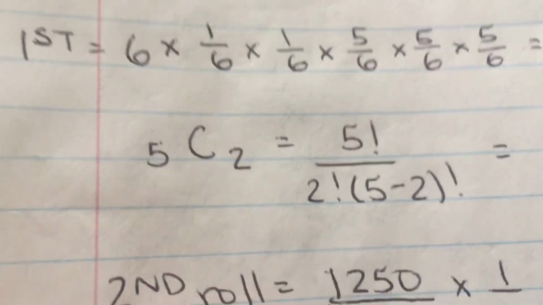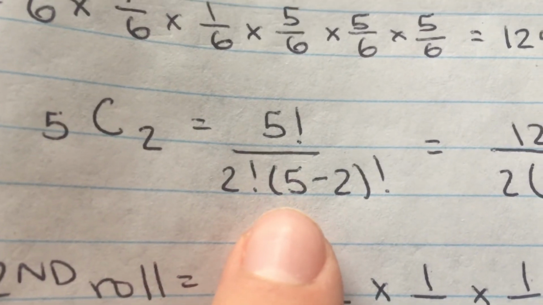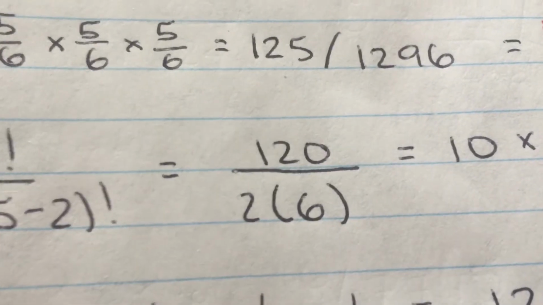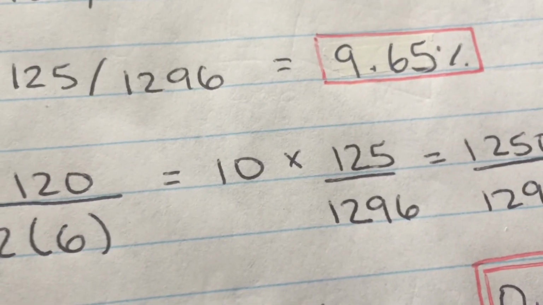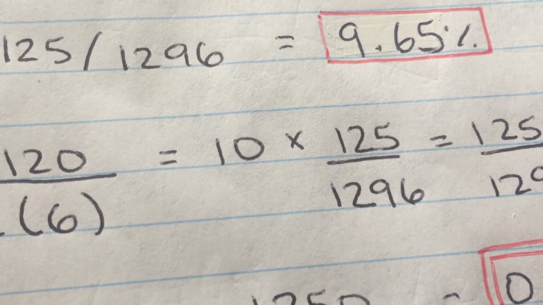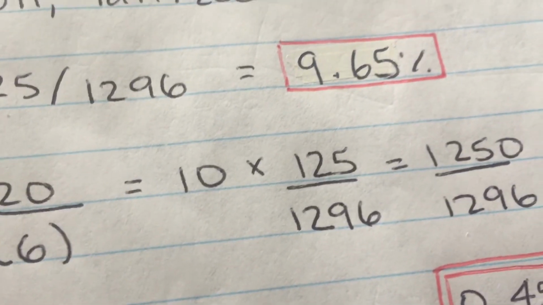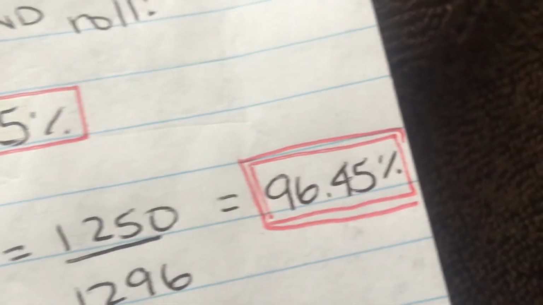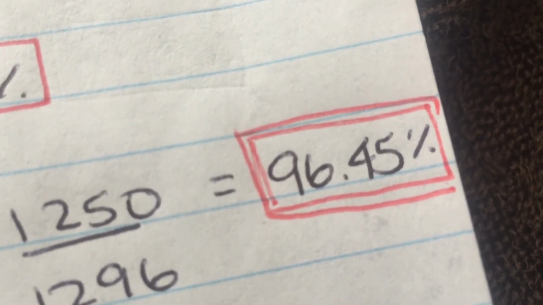So you have to do a combination. So you have 5 dice, you choose 2, which is your pair, which gives you that equation, and it's 120 over 12, which gives you 10. But again, you have to multiply it by rolling a 2 of a kind, or a pair, and you get 96.45% chance of rolling a pair on your first roll.